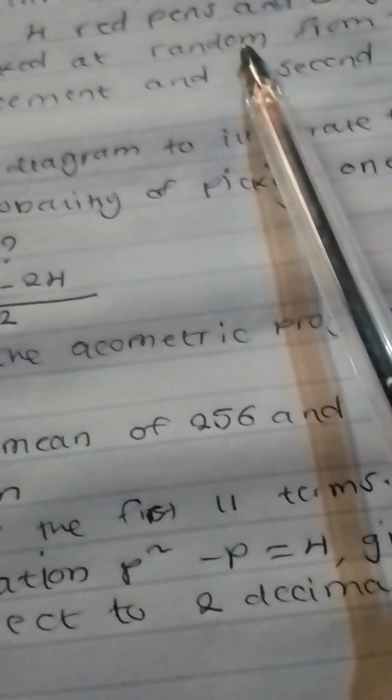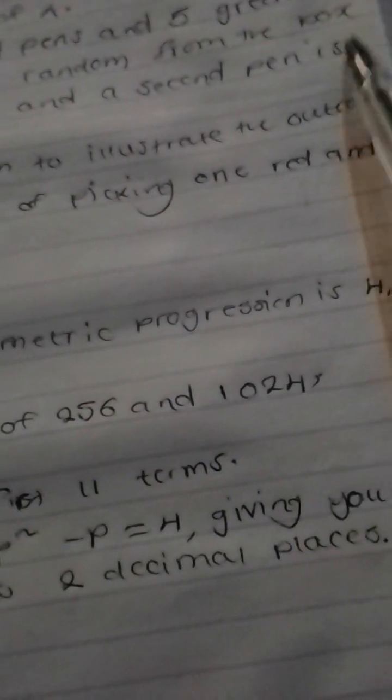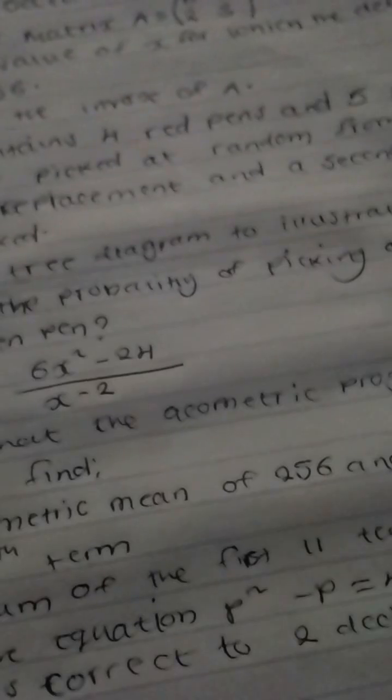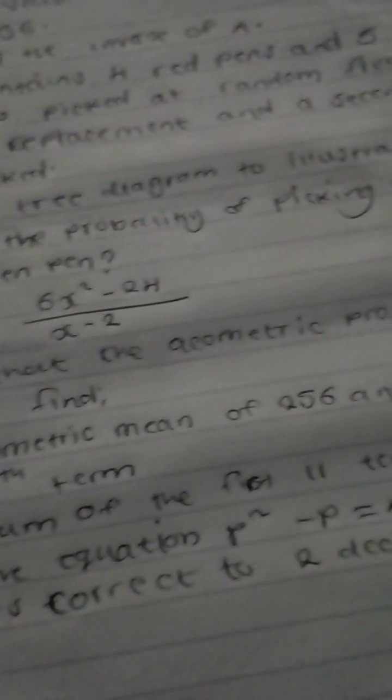A pen is picked at random from the box without replacement, and a second pen is then picked. Draw a tree diagram to illustrate the outcomes.